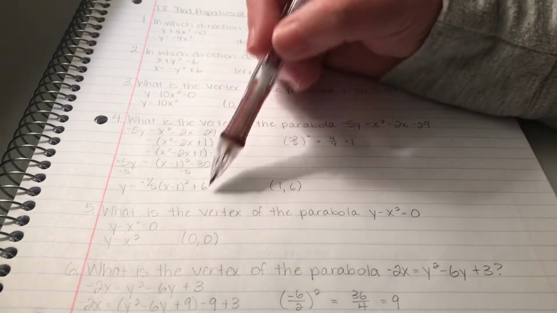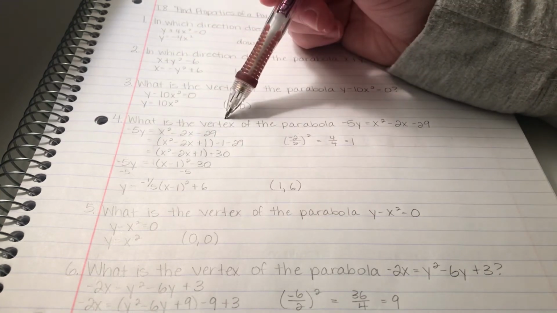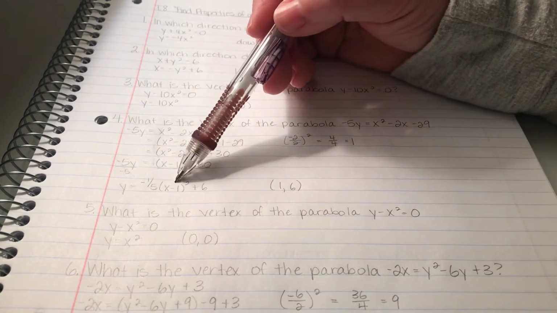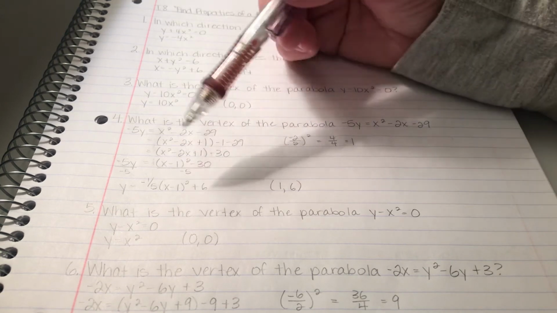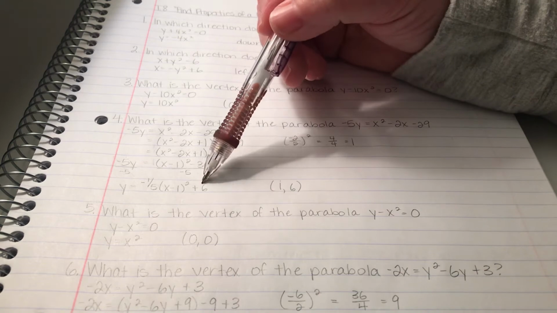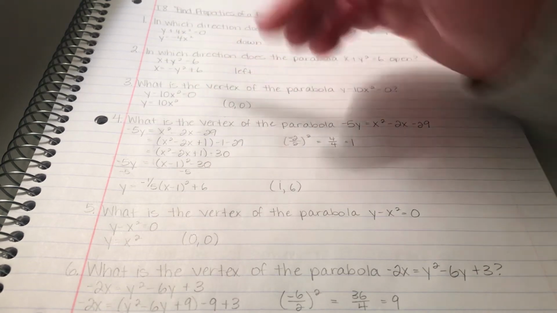So all of that to figure out what our vertex was. Our vertex, remember, is h, k, and we have to swap the sign. So since this was a negative 1, it would be positive 1, and then our k is 6.